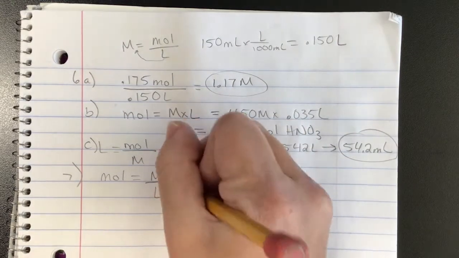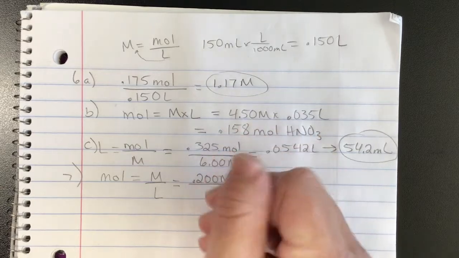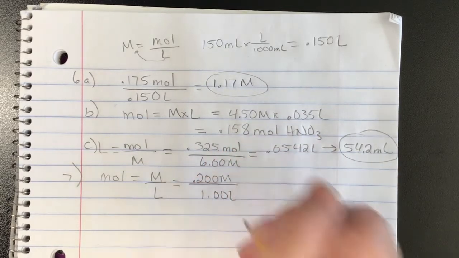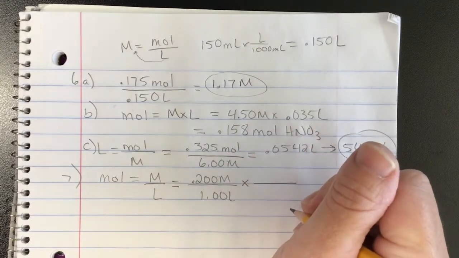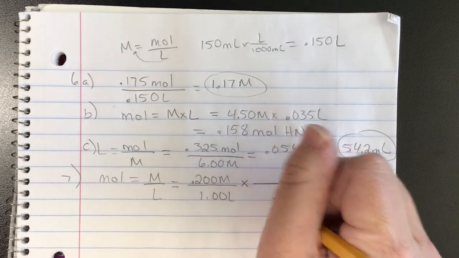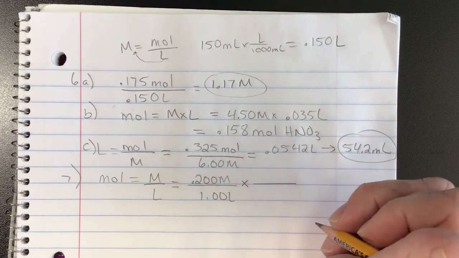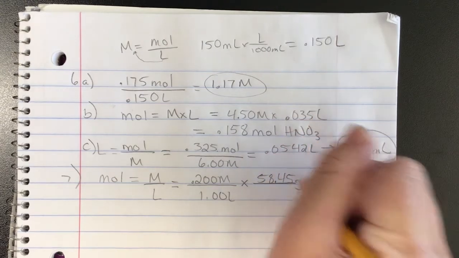So we have 0.2 molarity and 1 liter, and then we can take that and find the grams using the molar mass of sodium chloride, which is 58.45 grams.